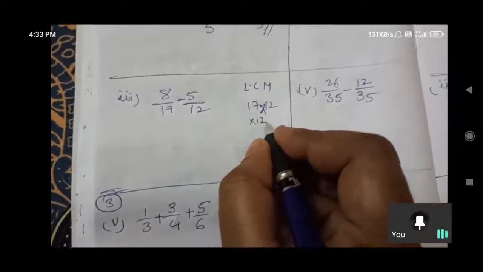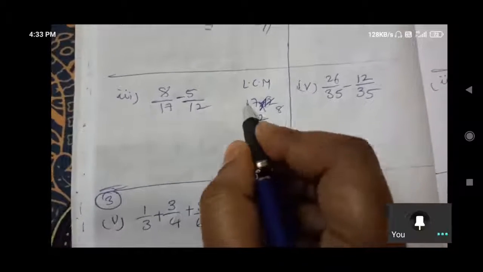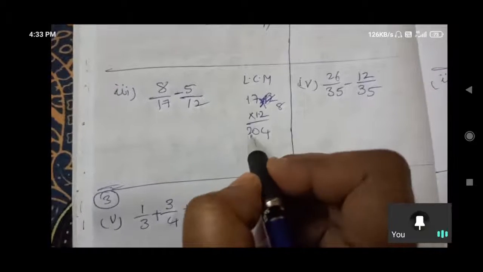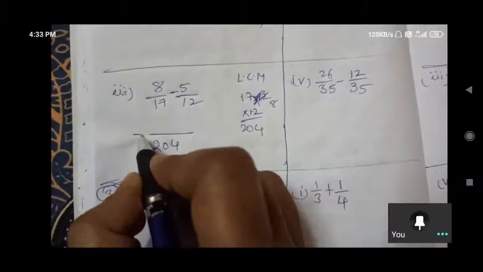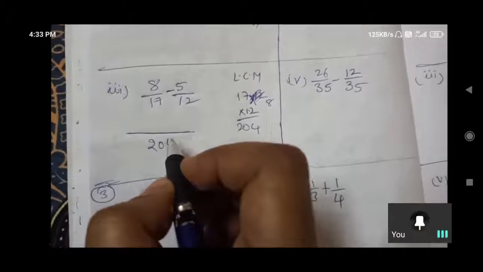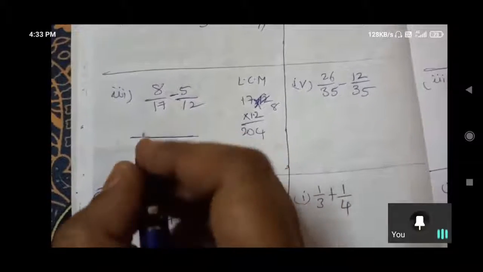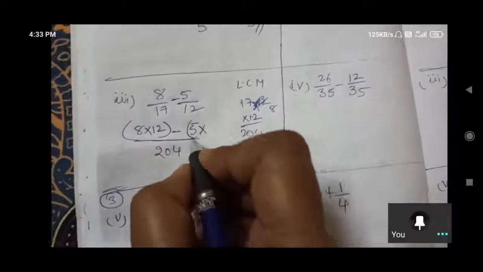So 12 sevens are how much? 84. 12 ones are 12 plus 8 is 20. So 204 is the LCM here. And how many times does 17 go? 12 times. Yes, 12 we need to multiply here in the numerator. Shortcut method I am using. Okay, 5 into 17 we should multiply here.